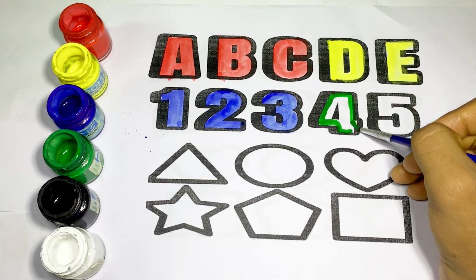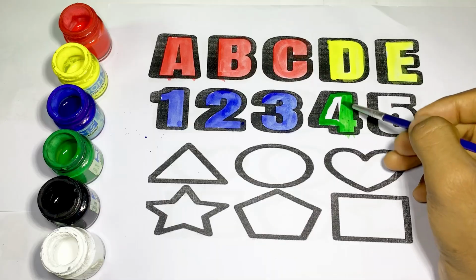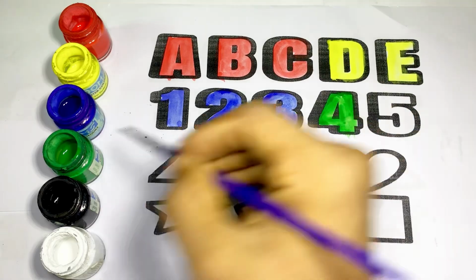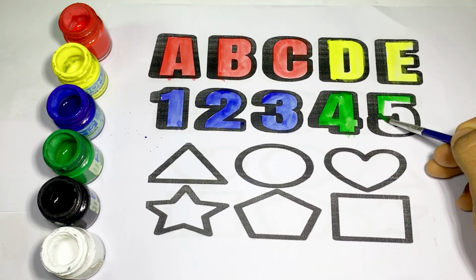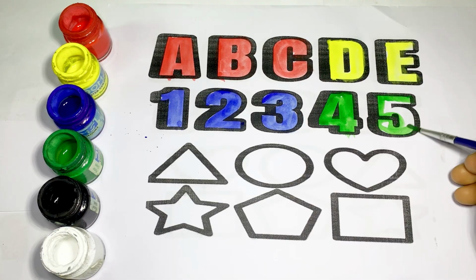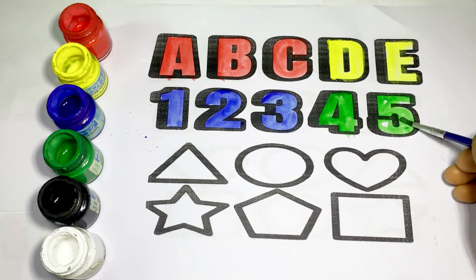Four, 4. Kids, again use green color and draw 5. Five, 5. The numbers of 5.